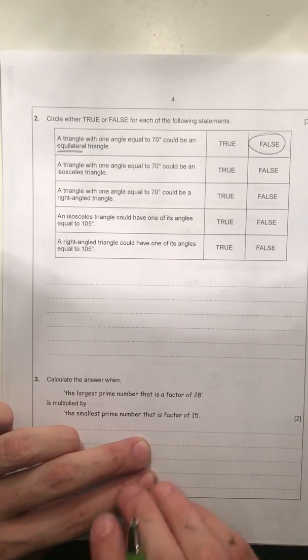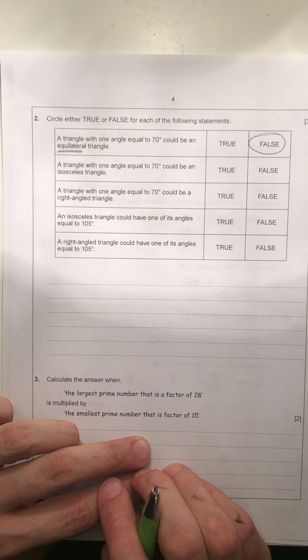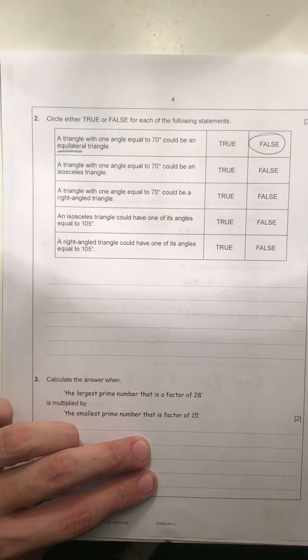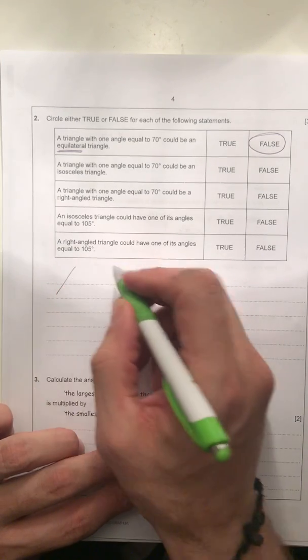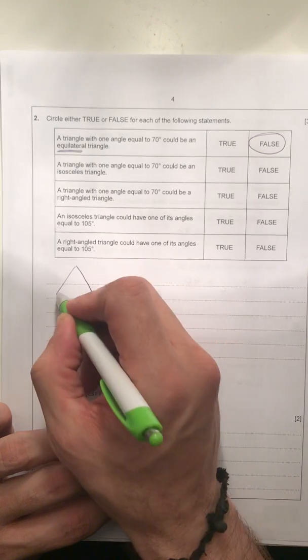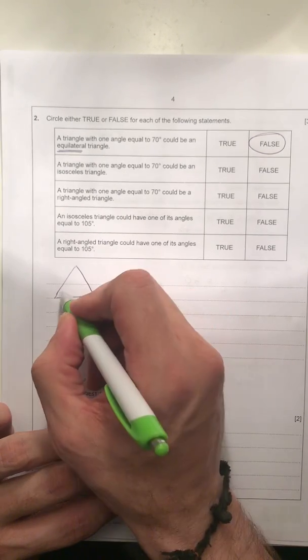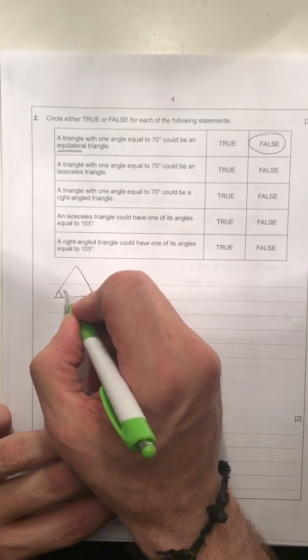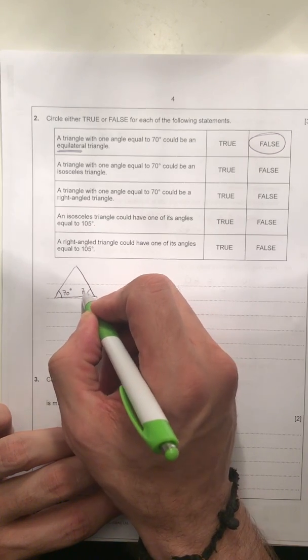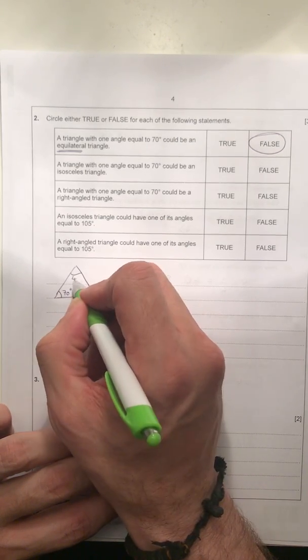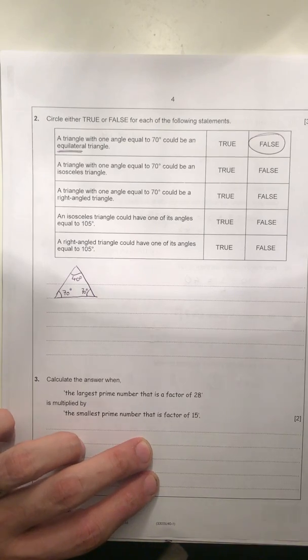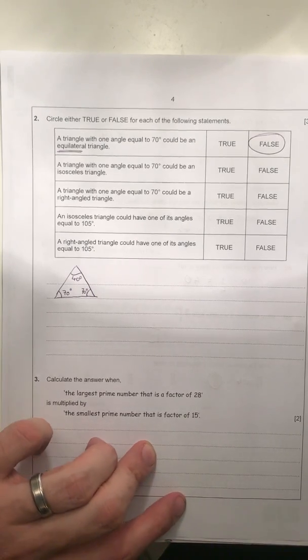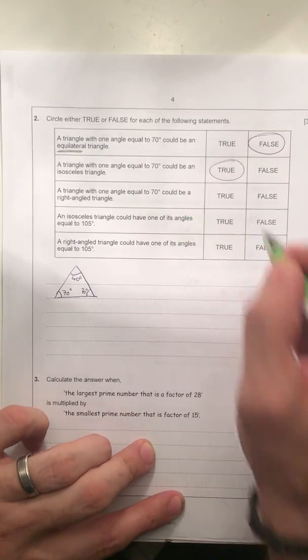A triangle with one angle equal to 70 could be an isosceles triangle. An isosceles triangle has got 2 equal angles. So I could have that one to be 70, and this one could be 70, and then that one could be 40. That's an isosceles triangle, and all the angles add up to 180, so that is true.